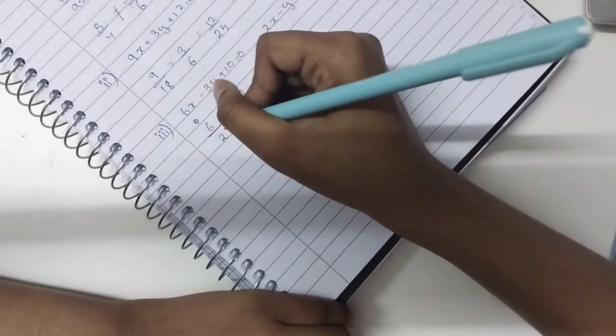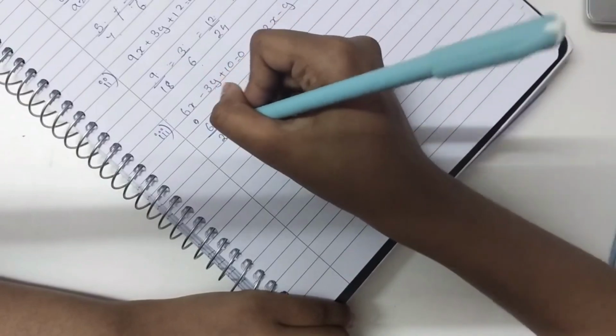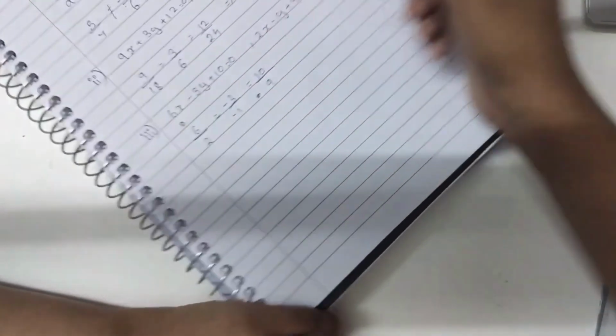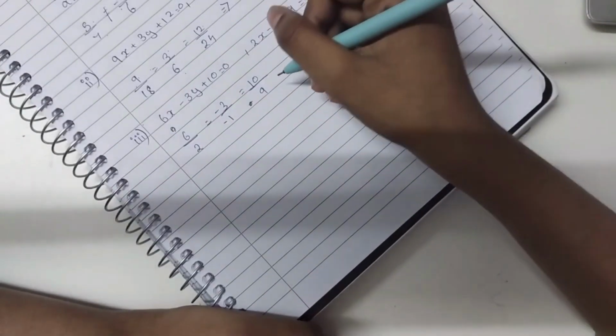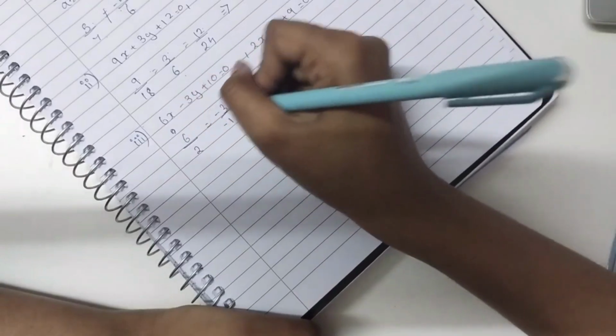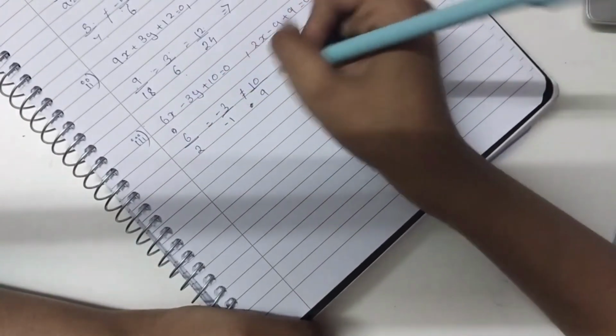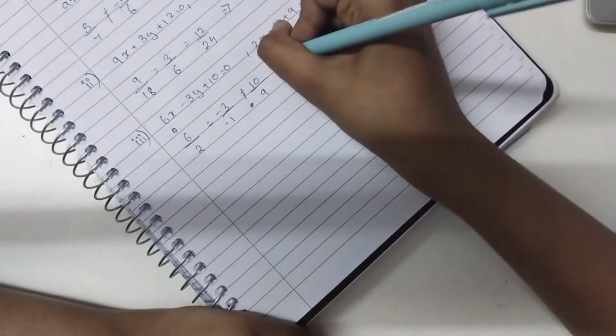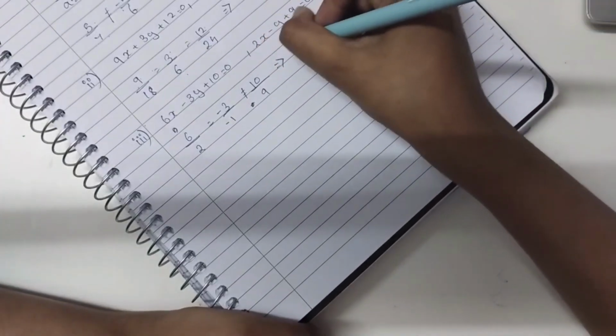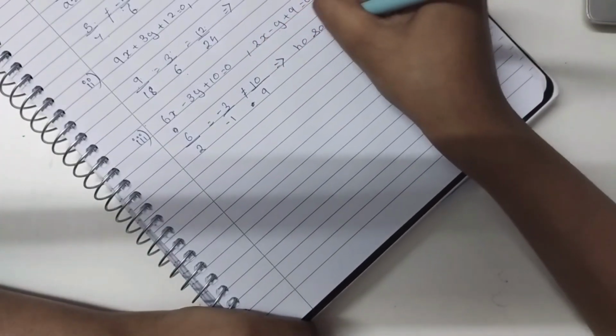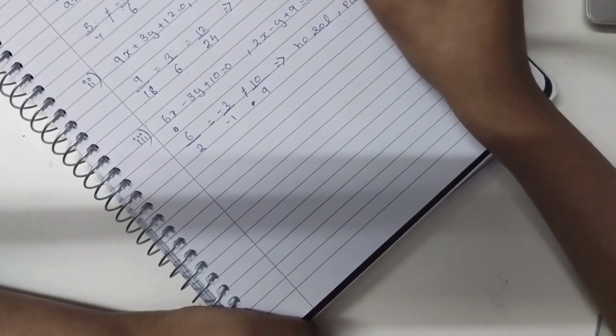So 6 by 2 is basically 3 by 1, and negative 3 over negative 1 is positive 3. So this is equal, but negative 3 over negative 1 is not equal to 10 by 9. So that means that this pair of equations have no solution, and they are parallel lines.